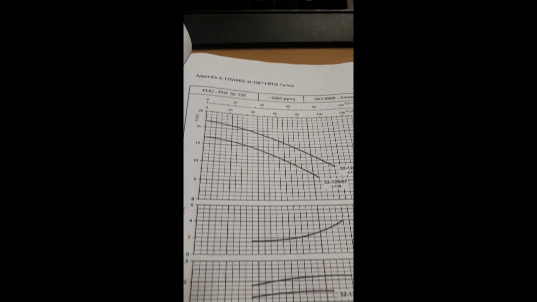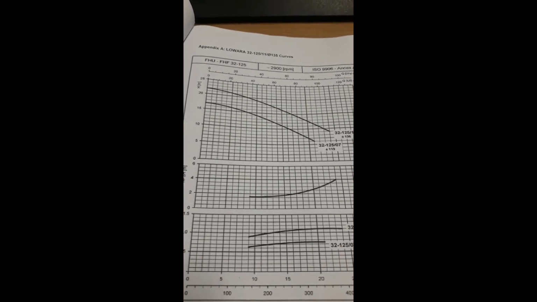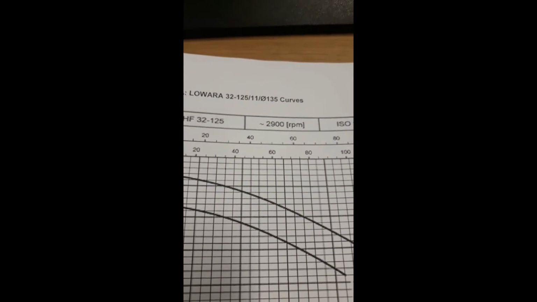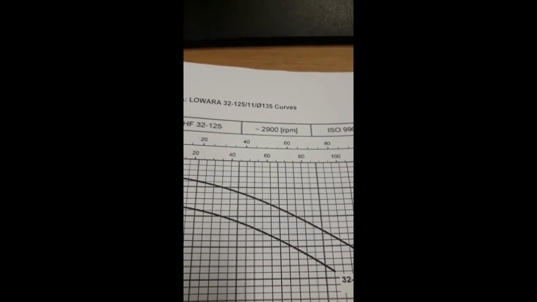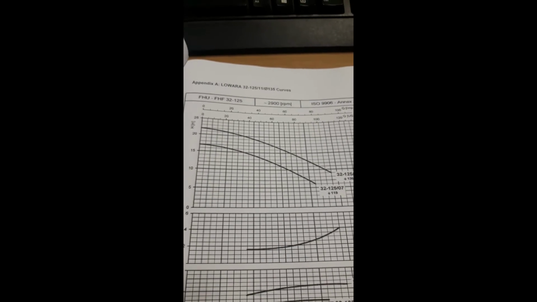Then Appendix A is the pump curves. This is the theoretical pump curves for the pump we're going to use. And over there you can see that the RPM for these pump curves is 2,900. And we will do the lab at 2,500. So you need to use the affinity laws to be able to compare the two.